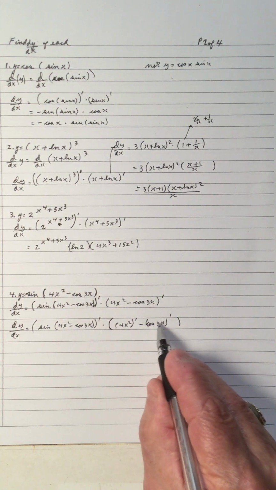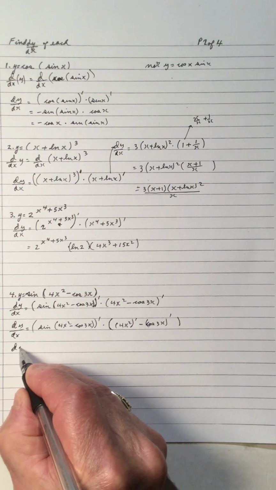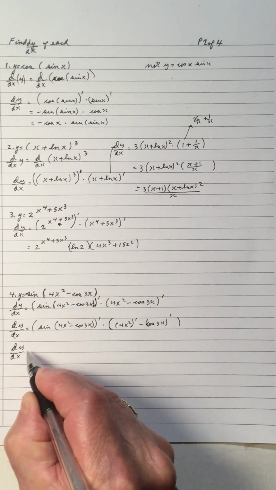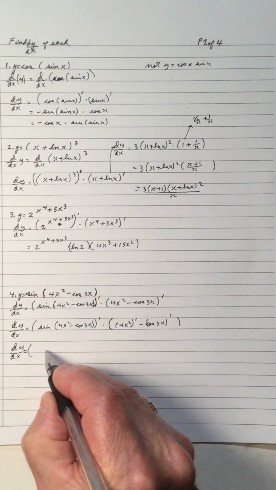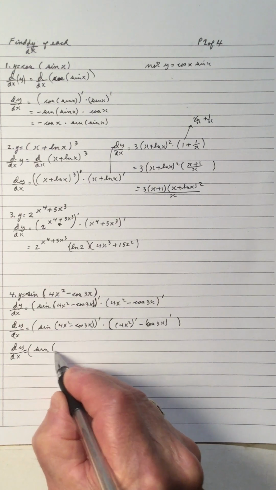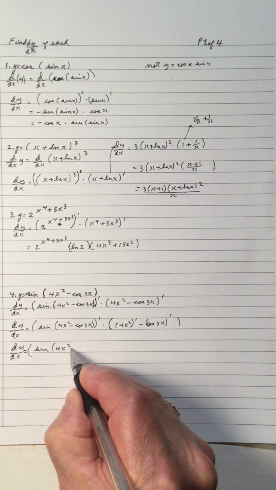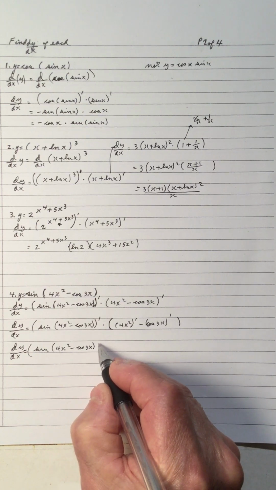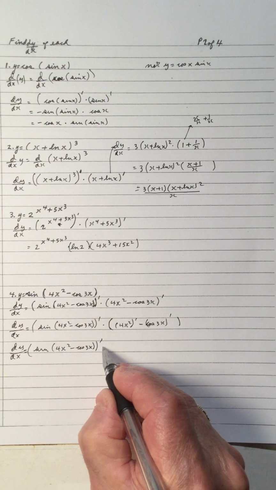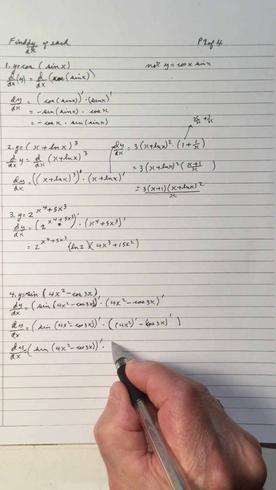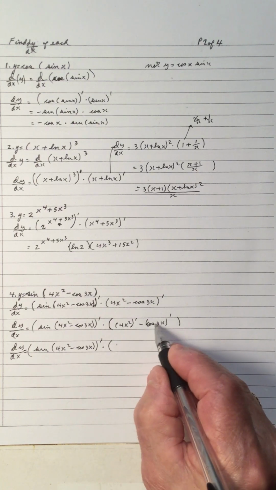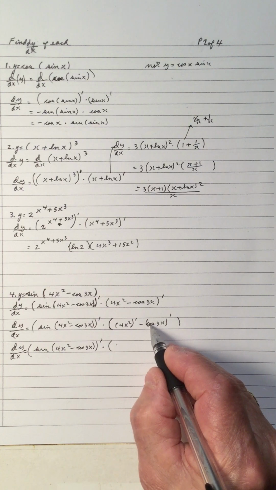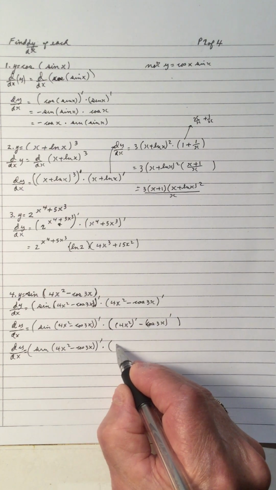Well, I've got to go again, because dy dx equals sine. You never know how your functions are going to be, what order they're going to be, and how they're going to be. But you just got to be careful. So again, I'm not doing this yet because this is a composite function. Cos of 3x is a composite function.